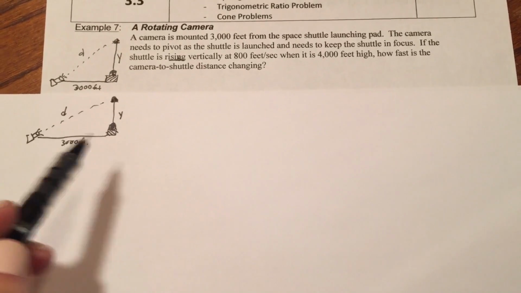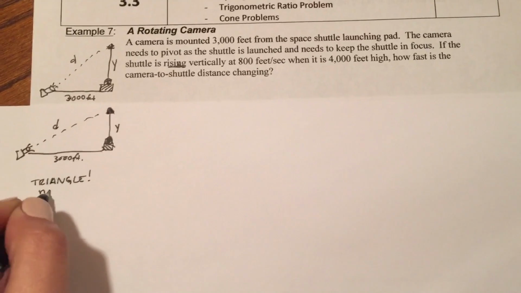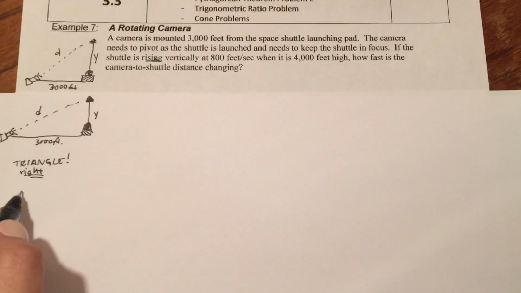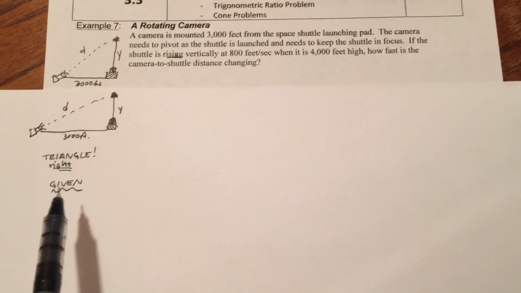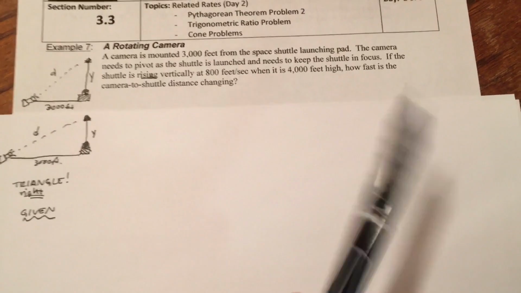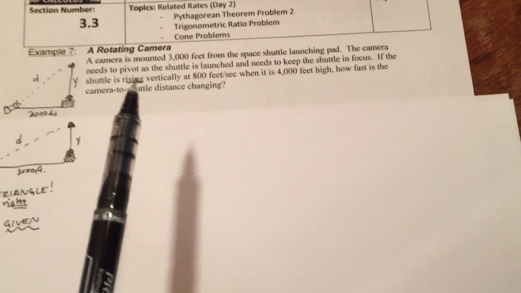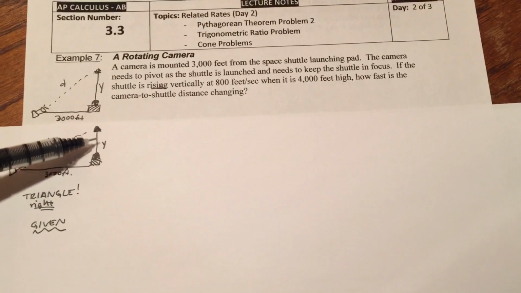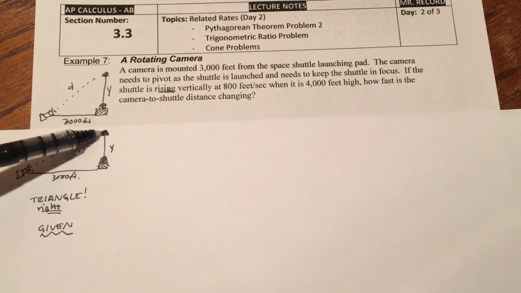And now what you can see we've created, and we always like to start with this, is a triangle. And yes, it is a right triangle, so that's going to be helpful for us. Then, as always, what are we given in math language? We want to write what we're given in math language. We have the 3,000 feet. The shuttle is rising vertically at 800 feet per second. This is what is changing, the height, which makes sense because the shuttle is increasing in height.